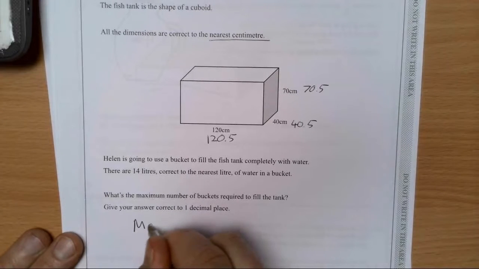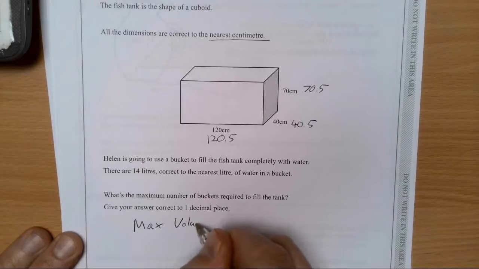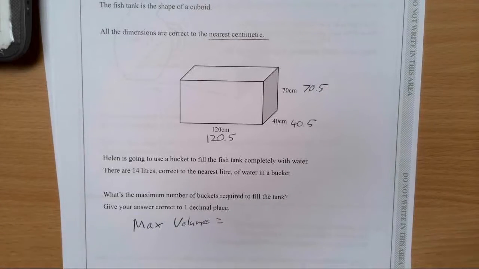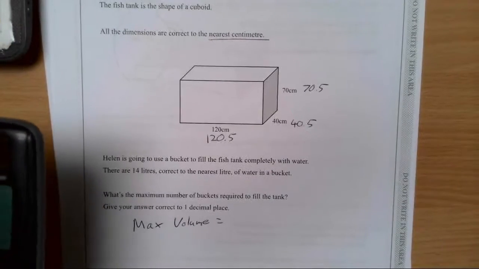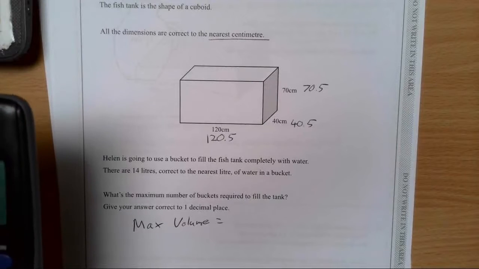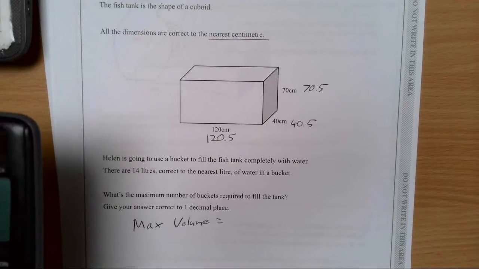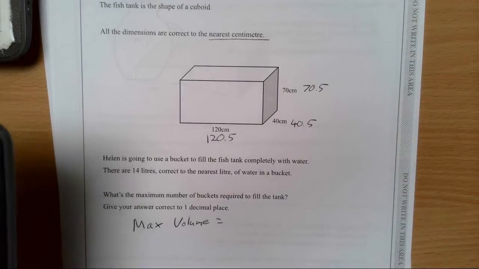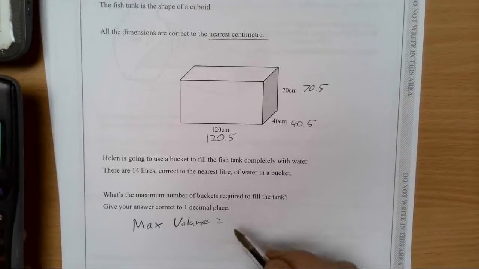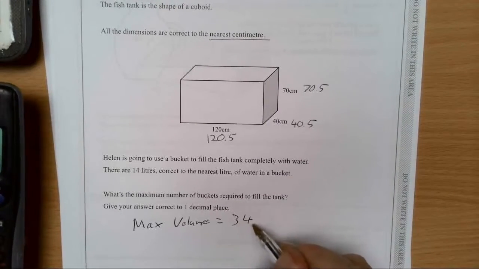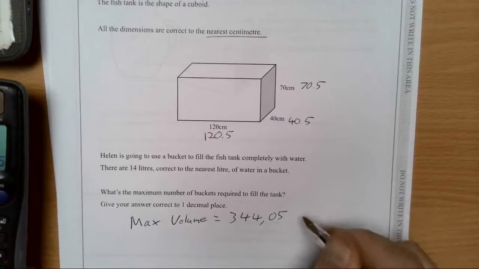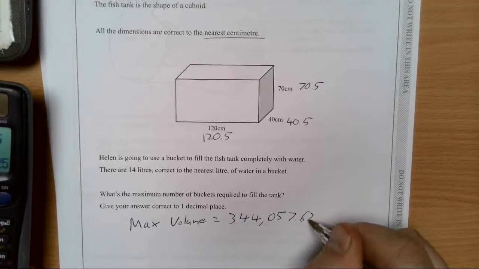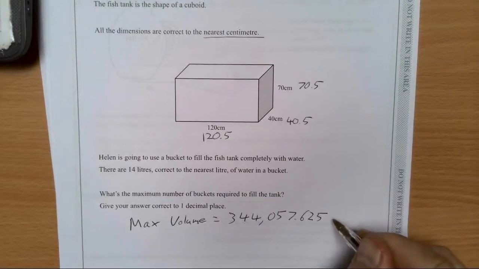So my maximum volume is going to be, and there'll be 1 mark for this, for generating this correctly. So is 120.5 times by 40.5 times by 70.5, which is 344,057.625 centimeters cubed.